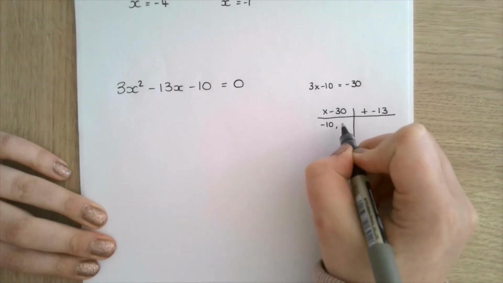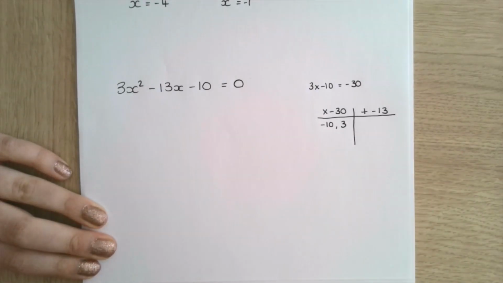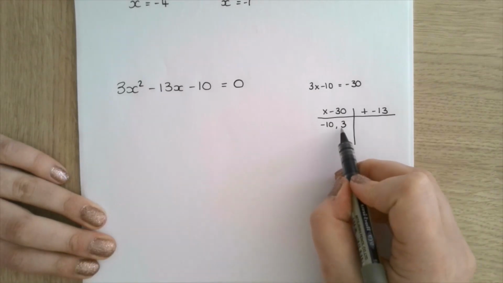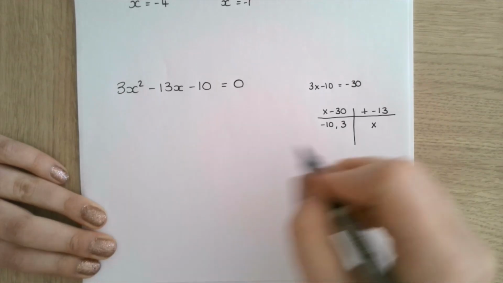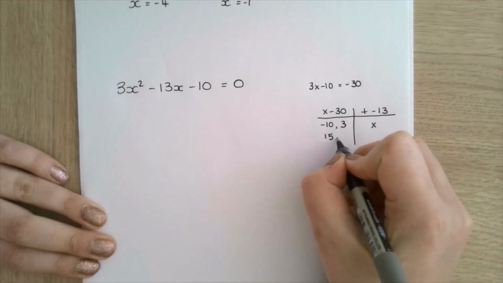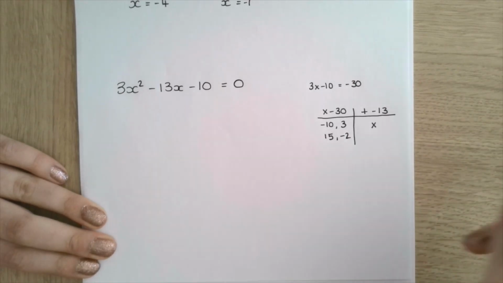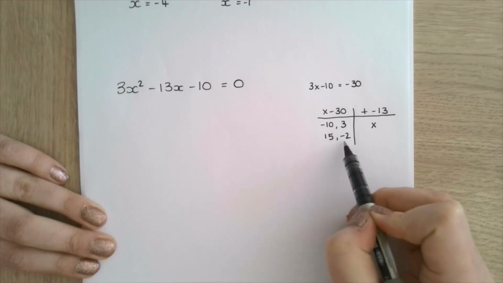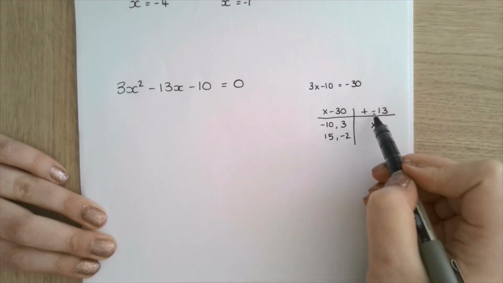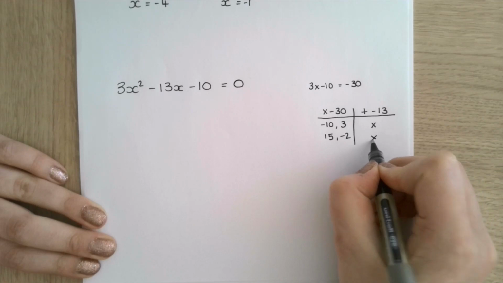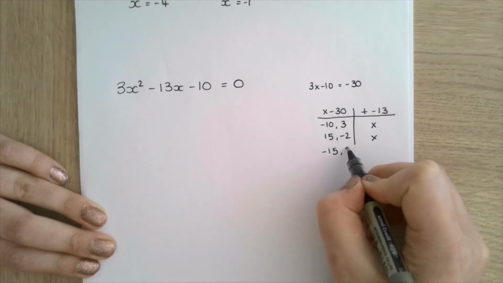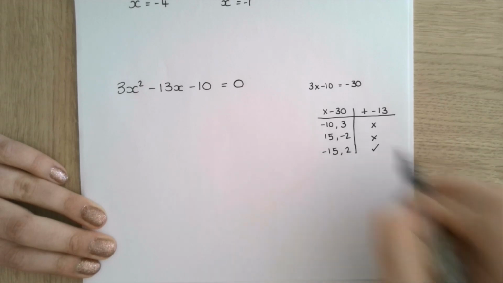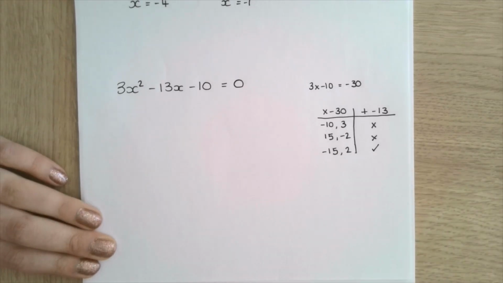So -10 and 3, that would add to get me -7, so that doesn't work. Let's go 15 and -2. Adding that would get me positive 13. I want -13, but I'm along the right lines. So if I go -15 and 2, that does add to make negative 13.